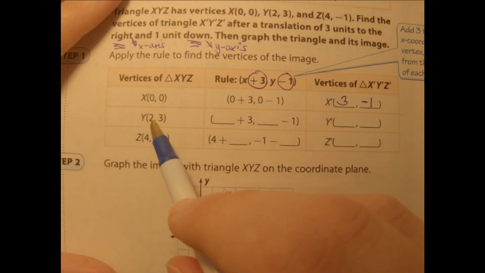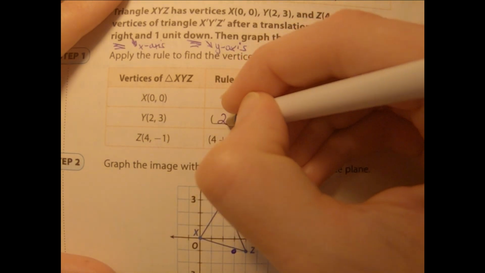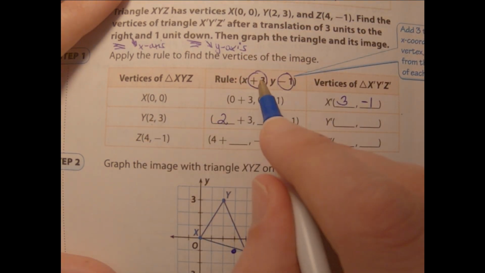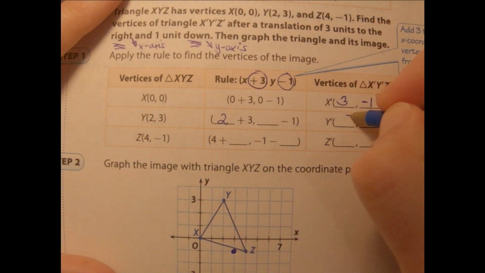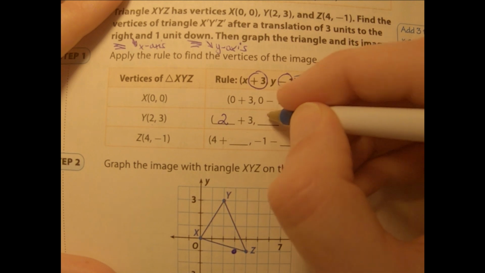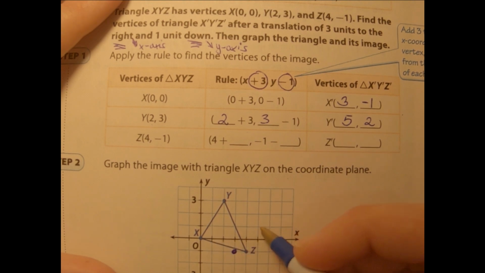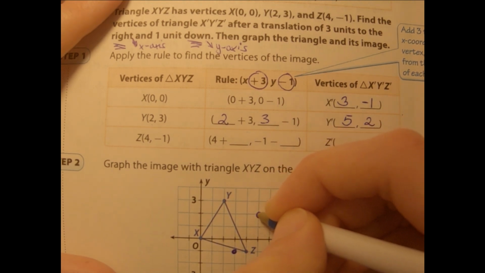Then I have my Y coordinate. The rule is adding 3 to x, so I'm going to add 2 plus that rule of 3 to get 5. And I'm going to take away 1 from y, so 3 minus 1 to get a new coordinate of 2. So my new image for the point of Y is going to be at 5, 2. So I'm going to count 1, 2, 3, 4, 5, 1, 2.